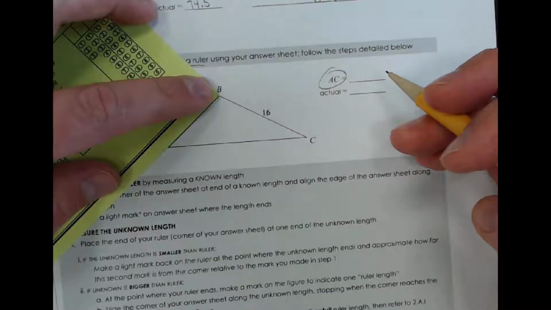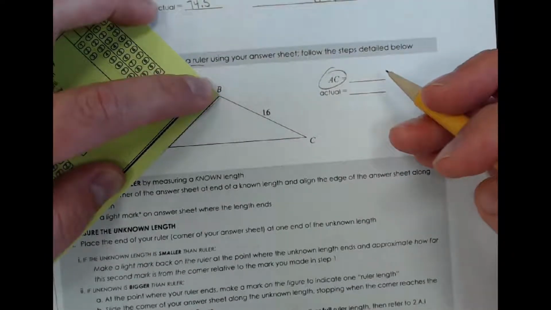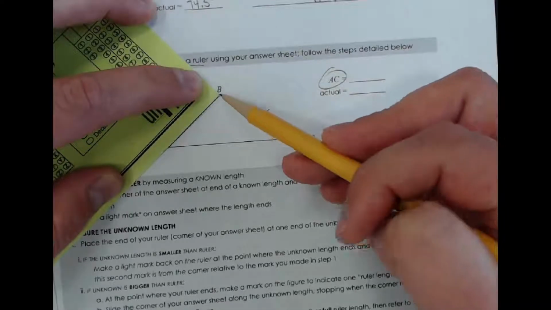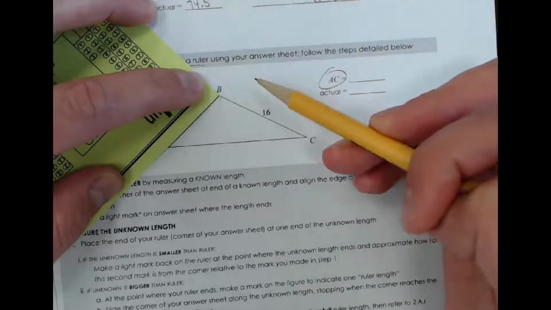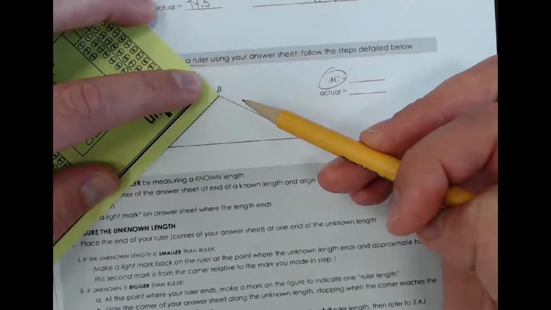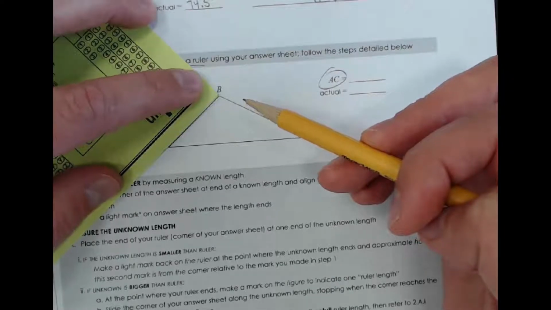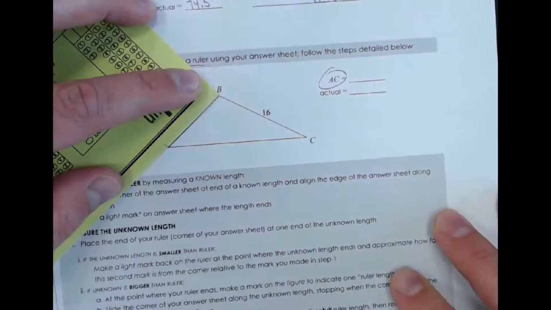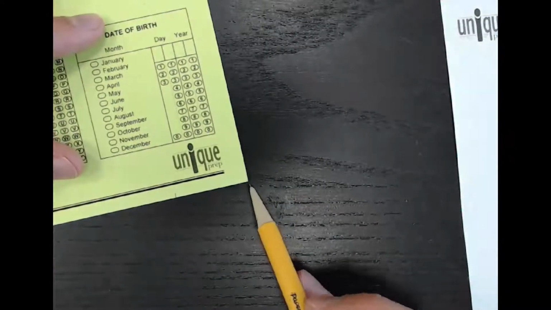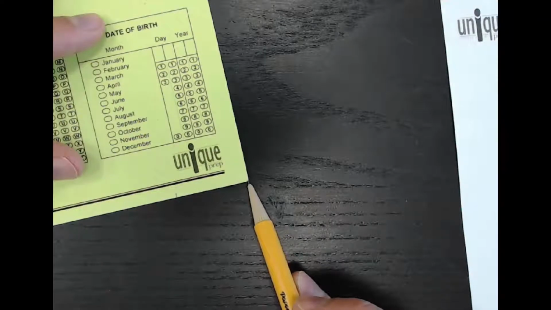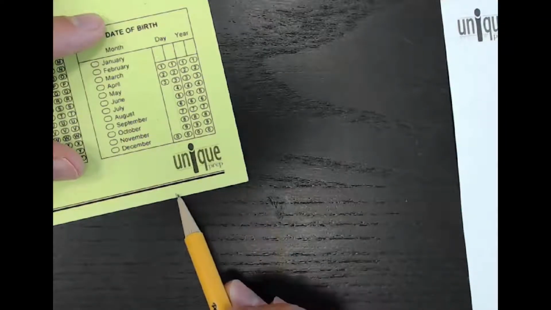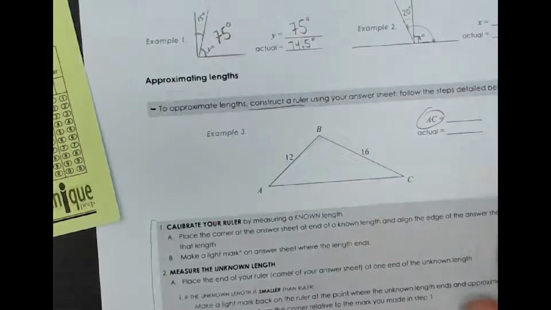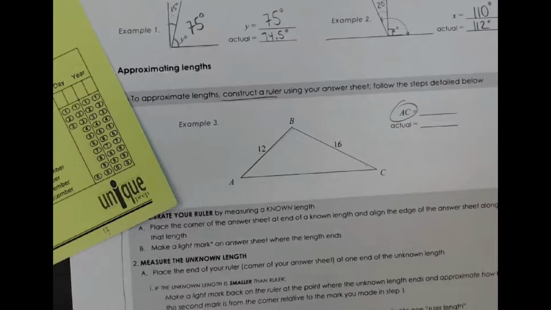The way that we do that is we measure a known length. Now, I'm going to pick the 12. If you want to follow along with me directly, you should do the 12 as well. What I am doing is putting the corner of my bubble sheet right at vertex B, and I'm going to make a tiny little tick mark where vertex A is. So what I have now done is calibrated that from the corner of my bubble sheet to that mark is a length of 12. And I did that because I know that side BA is 12, and I just measured side BA.